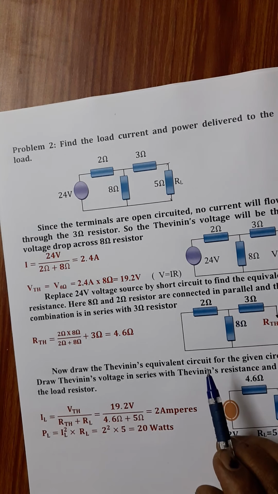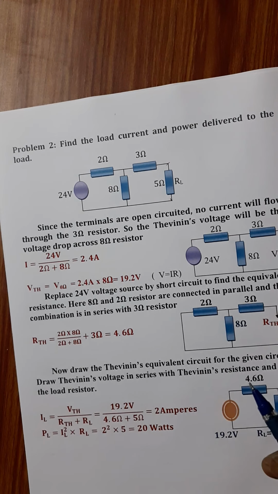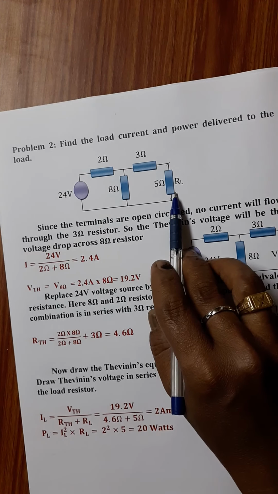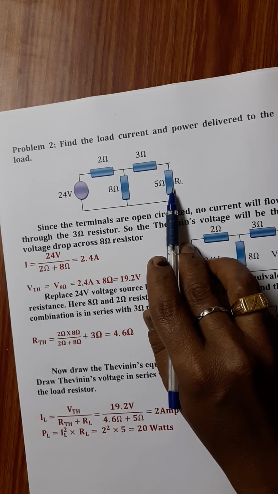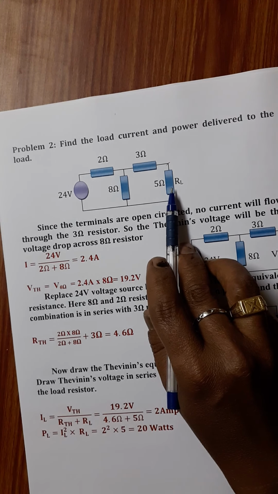So what is our first step to solve this? Identify what we have to find. That is the power delivered to the load. So where is the load here? The load is given at this terminal, 5 ohm.